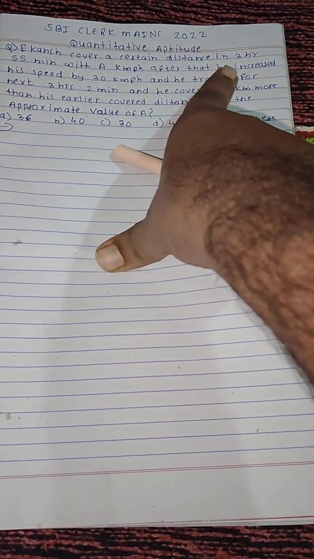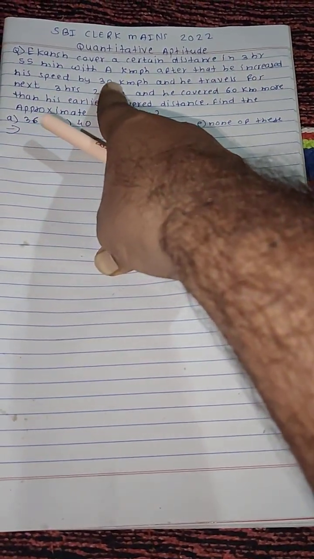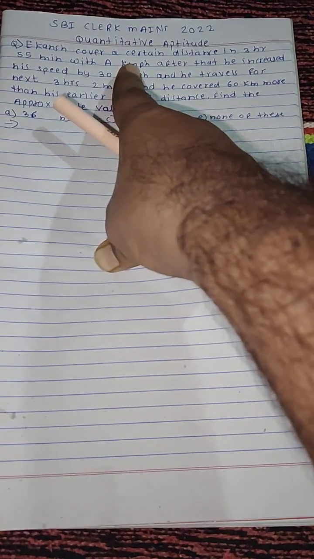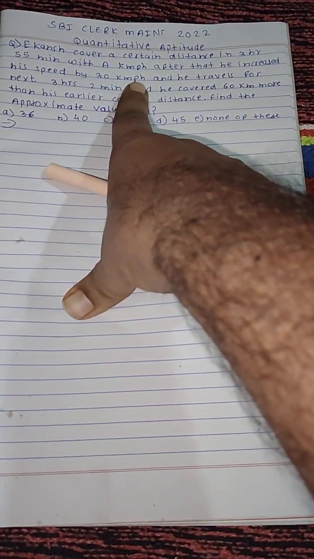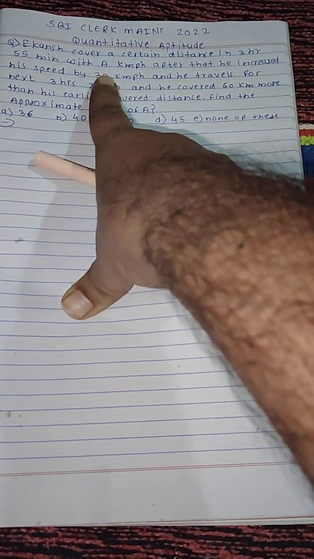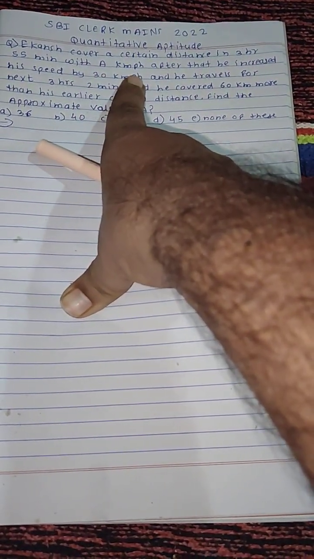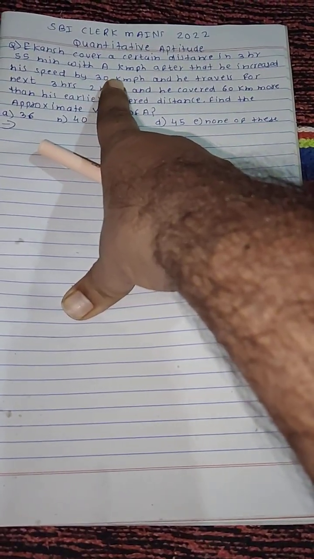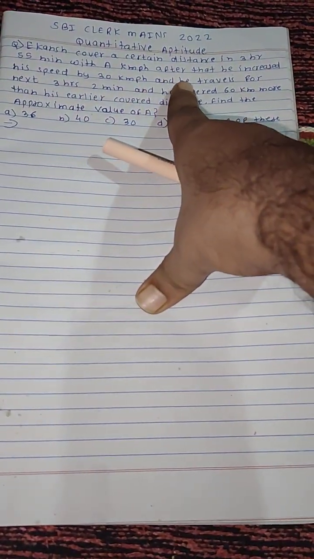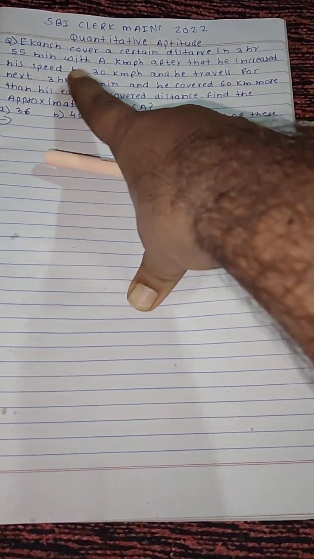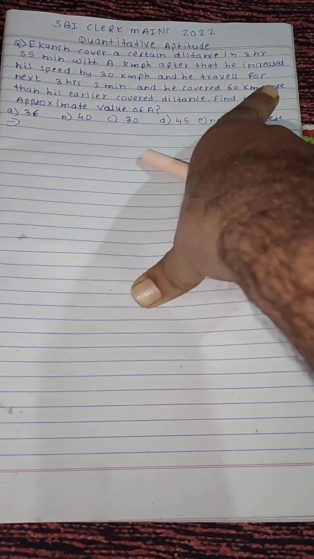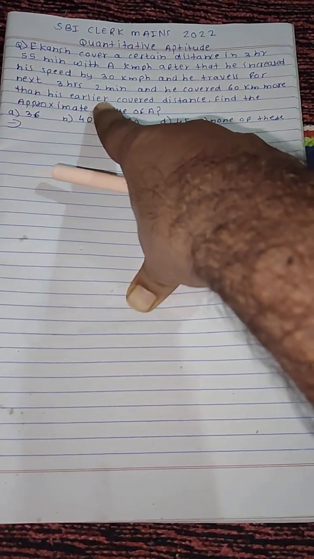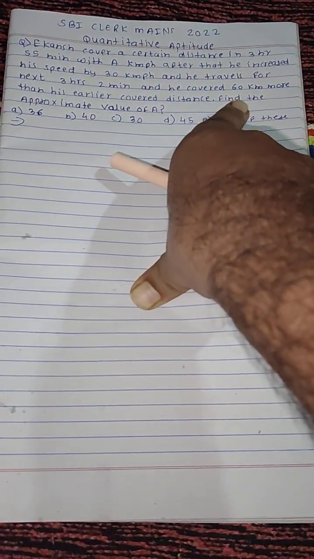After that, he increased his speed by 30 kilometer per hour. Initially the speed was A, and he increased it by 30, so it becomes A plus 30. He travels for the next 3 hours 2 minutes, and he covers 60 kilometer more than his earlier covered distance. So find the value of A.